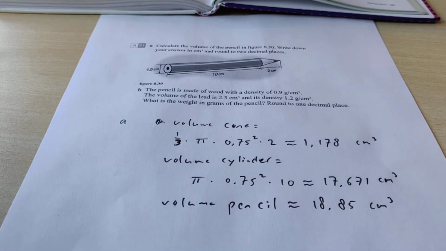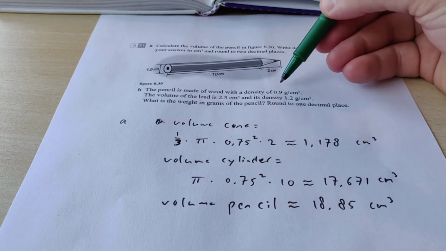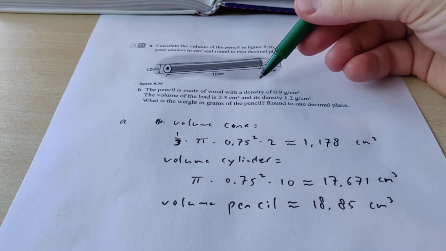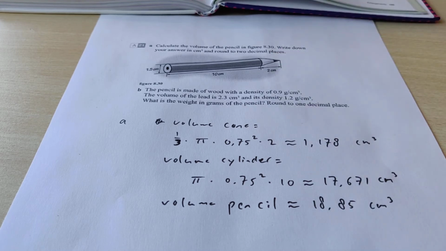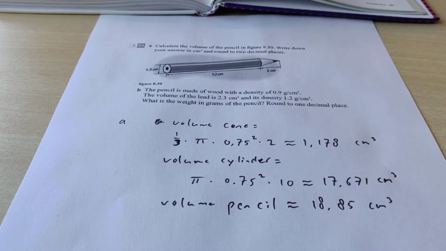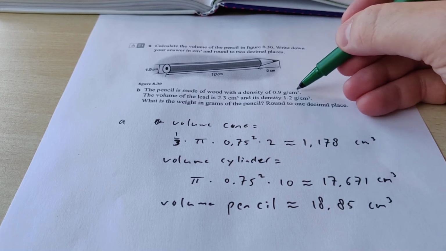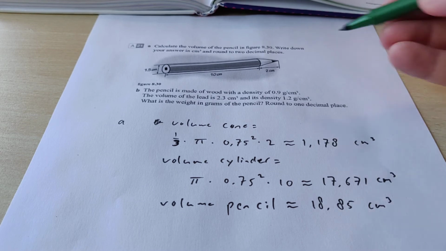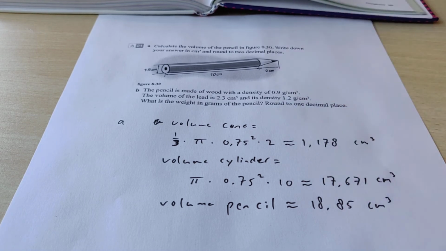Now we go to exercise B, which is really difficult. First we're going to read it. It says the pencil is made out of wood with a density of 0.9 grams per cubic centimeter. So what this means, density, I don't know if you already had that with physics, but it means how much something weighs. So 1 cubic centimeter weighs 0.9 grams. Right? So 2 cubic centimeters would weigh 1.8 grams.